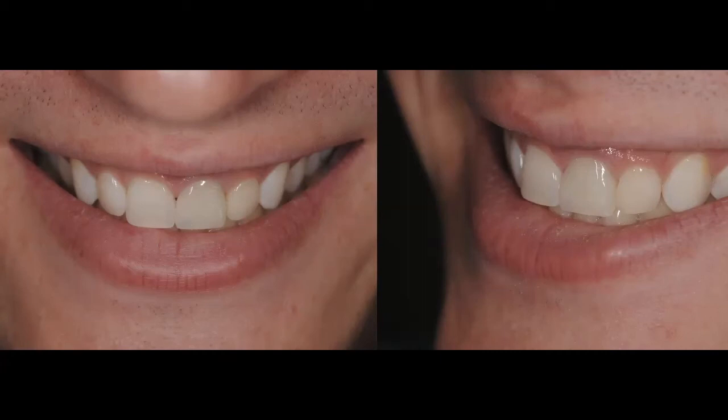If you have a lab technician that is not trained for highly aesthetic restorations, you give them all this information, they don't know how to use it. And that can be a problem, because this is the first restoration I got back.